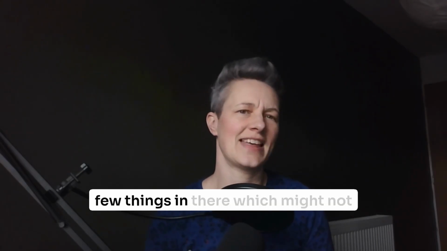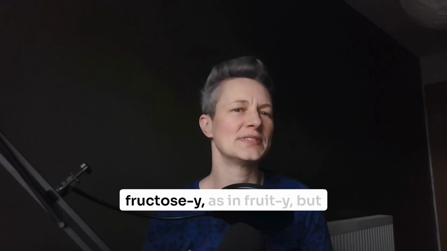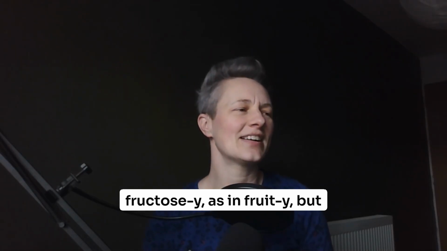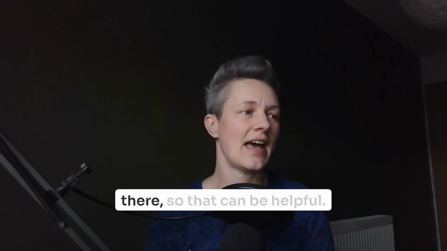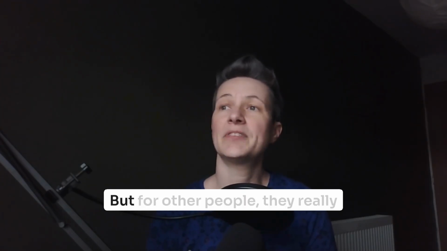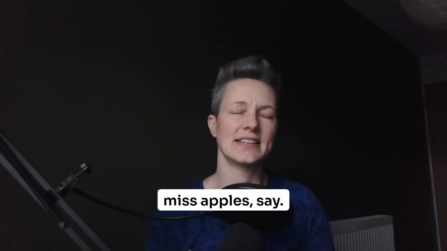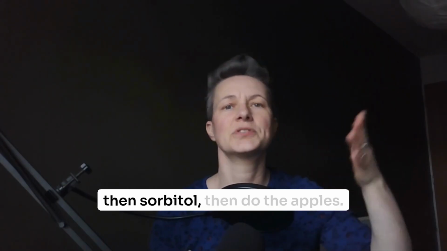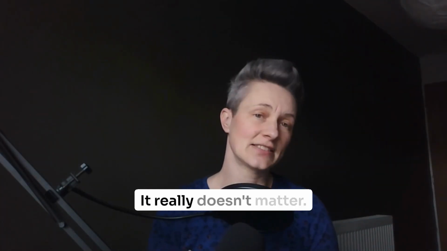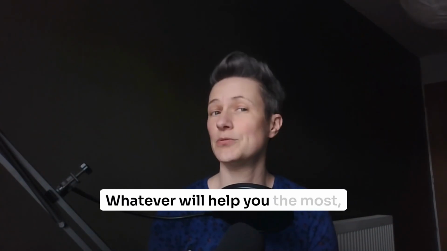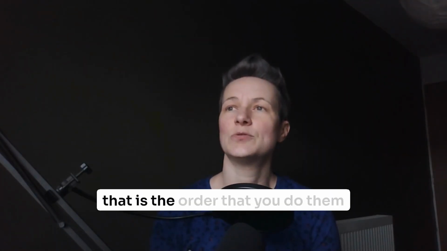There's a few things in there which might not sound fructosey, as in fruity, but really there's a lot of foods in there, so that can be helpful. But for other people, they really miss apples, say. So then we're going to go for fructose, then sorbitol, then do the apples. It really doesn't matter. It's whatever will help you the most. That is the order that you do them in.